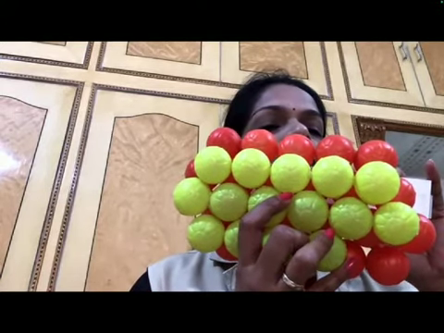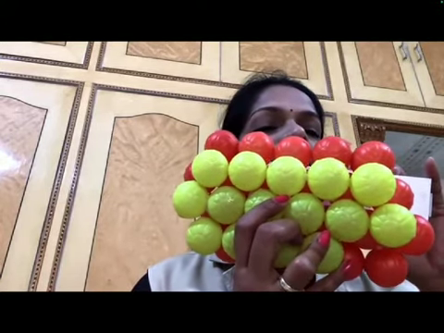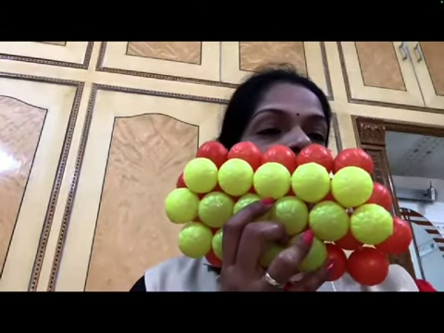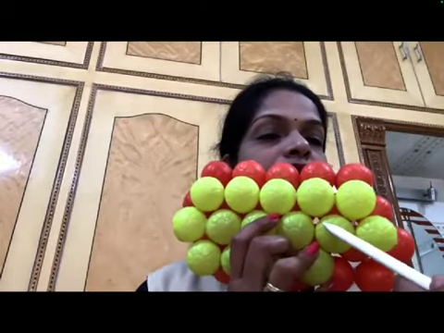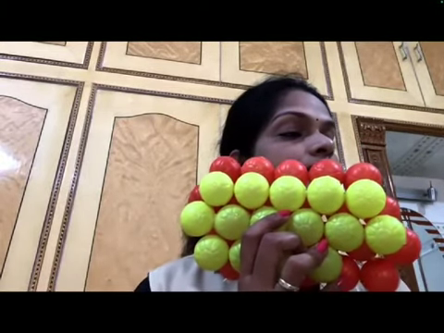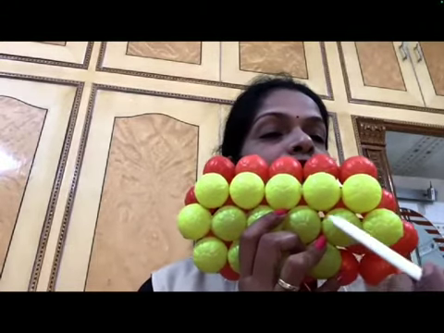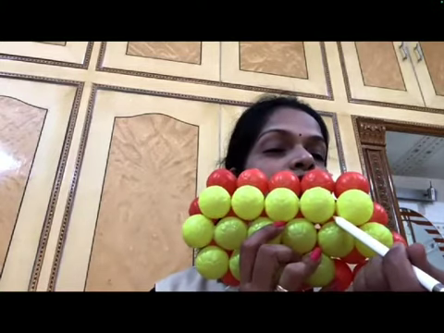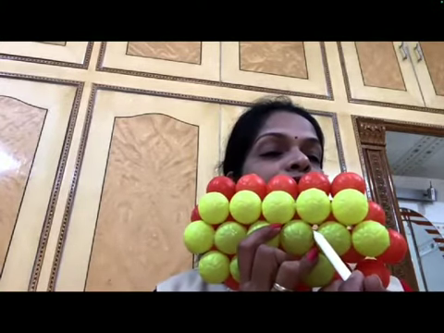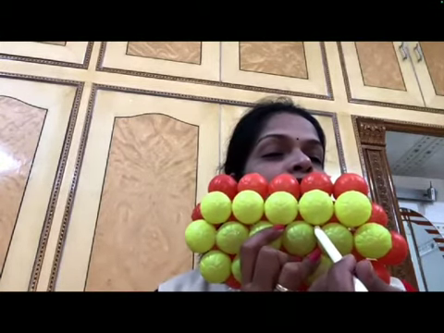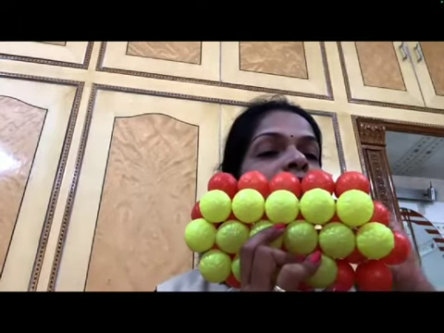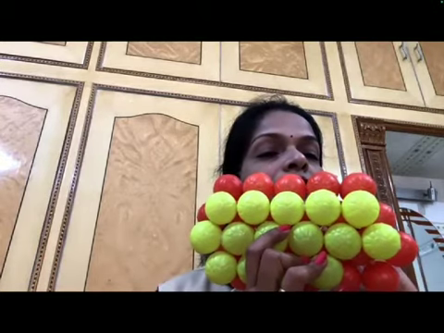That void is made up of six balls, six spheres, six atoms. I'm talking about this void. First, we saw this tetrahedral void. Now we are going to see another type of void that is called octahedral void, which is made up of six spheres, one, two, three, and behind three.